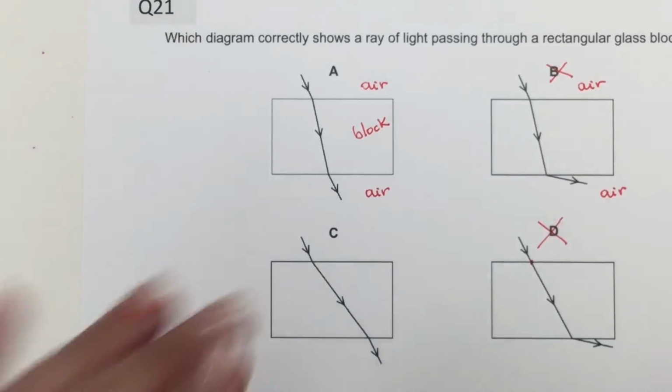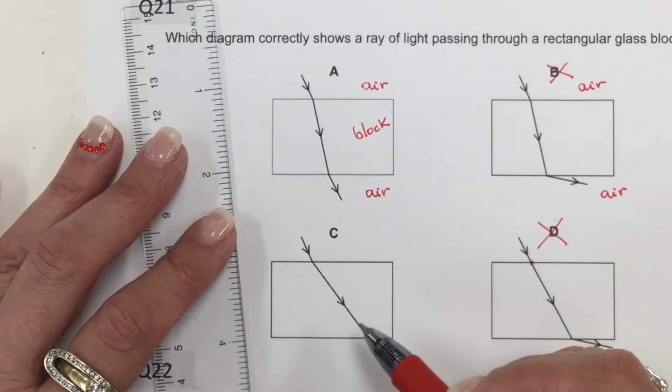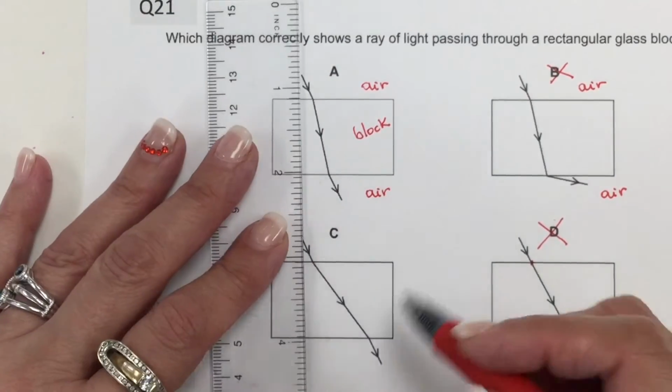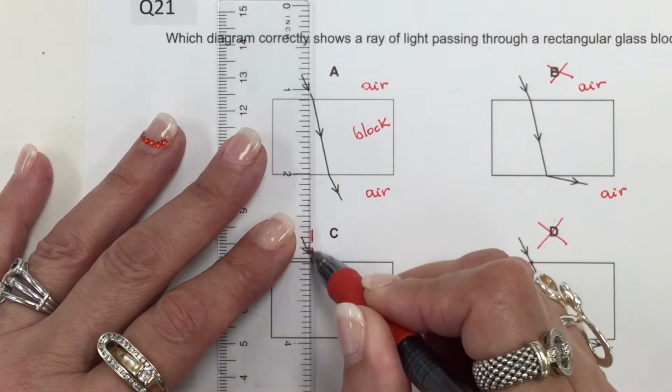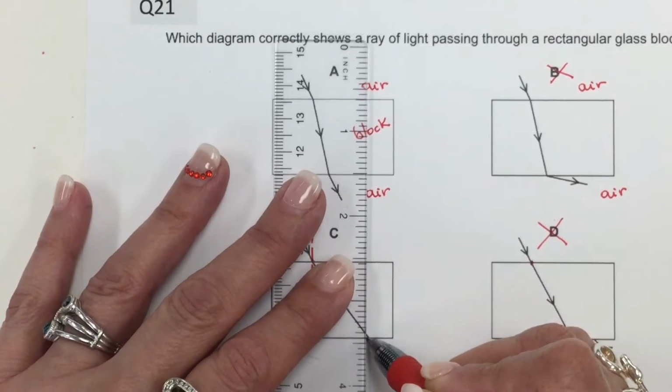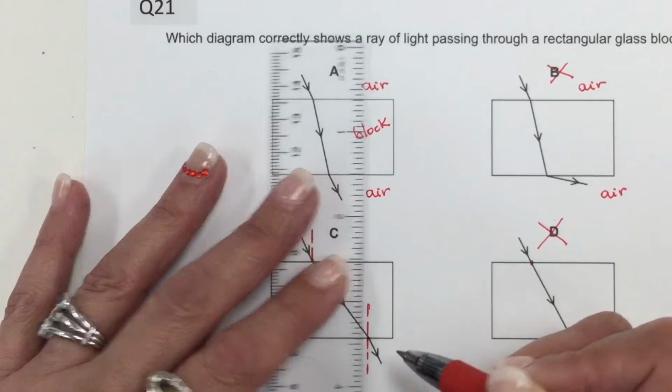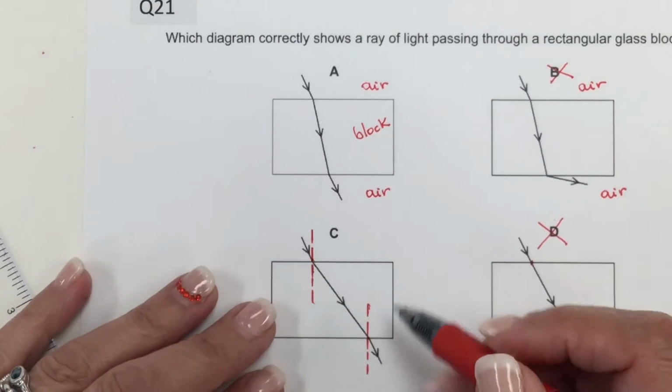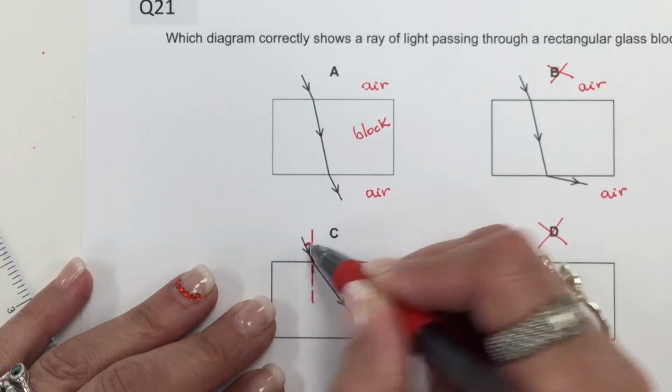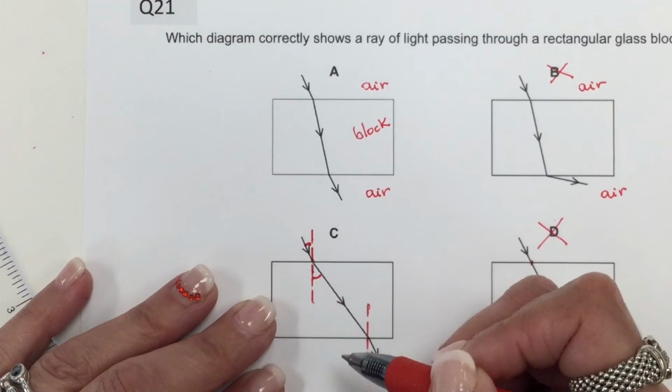Now let me see who is the winner here. Let me work with you with option C. So if I draw a normal line here, and I draw a normal line here, let's analyze one thing. So this is the incident angle, and this is the refracted angle.